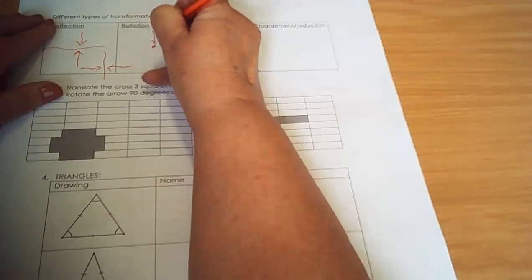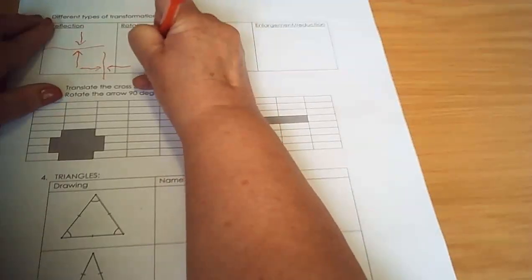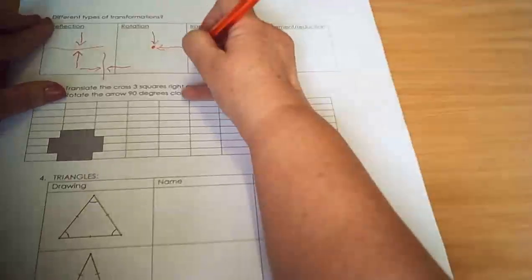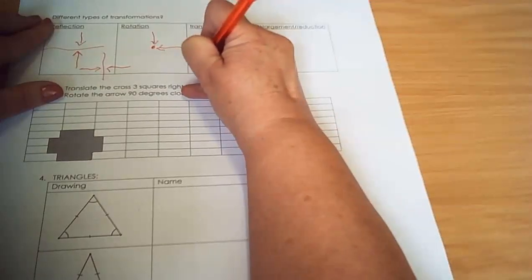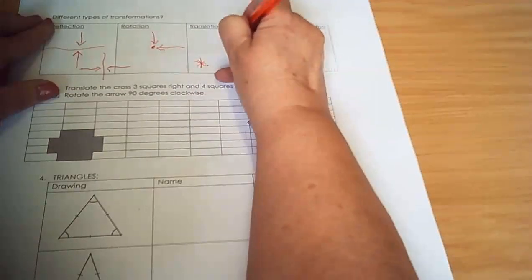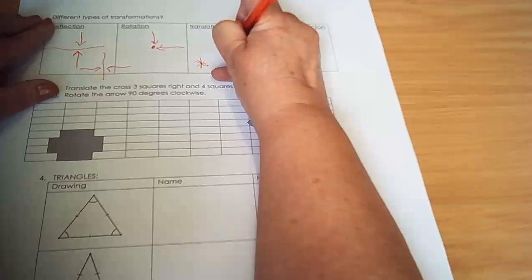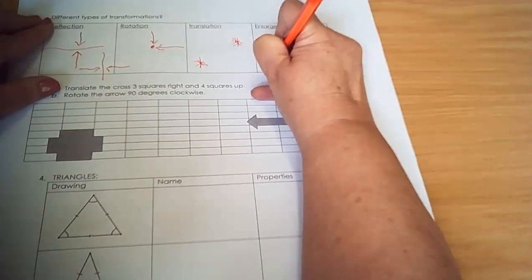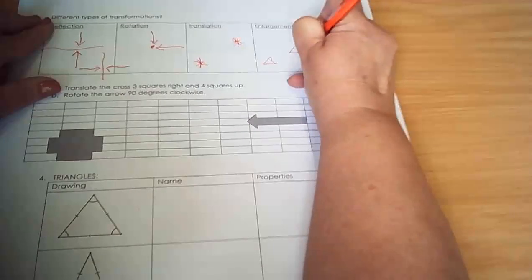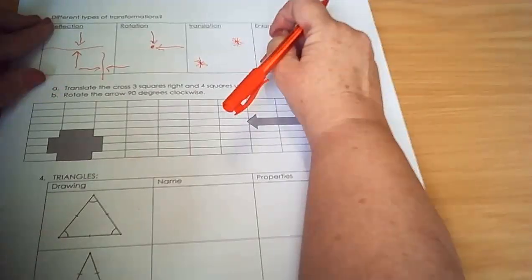So there, moved around, goes there. Translation is if I've got this, and I translate it or move it exactly as it is somewhere else, but it looks exactly the same. And then enlargement is if I've got small and I do big, or big and I do small.